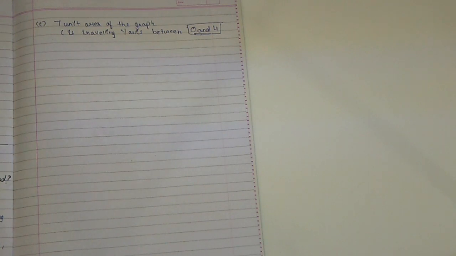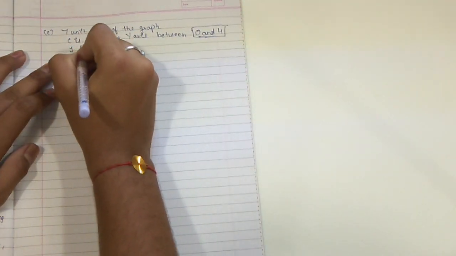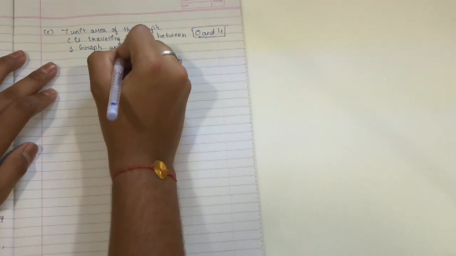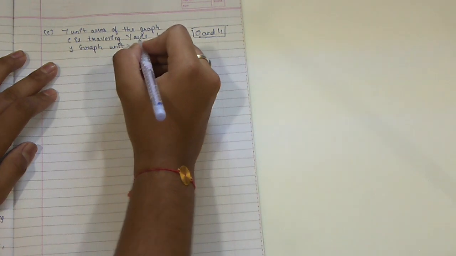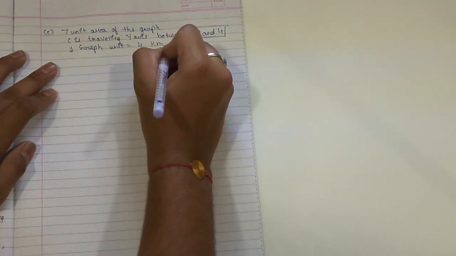One graph unit equals 4 by 7 kilometer. One graph unit equals 4 by 7 kilometer. This is the simple word answer we have to write.